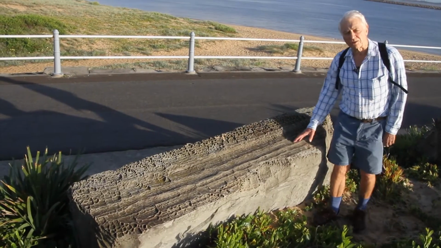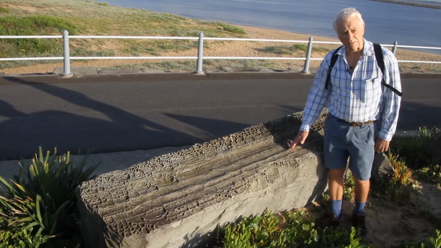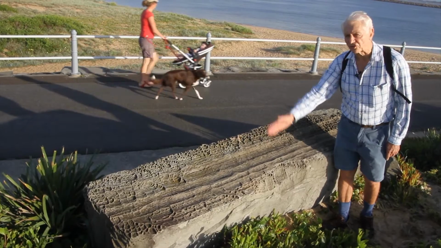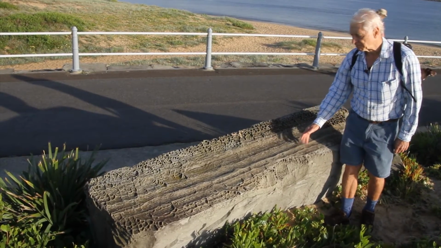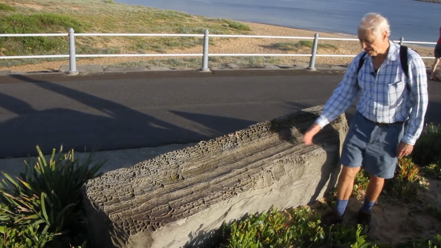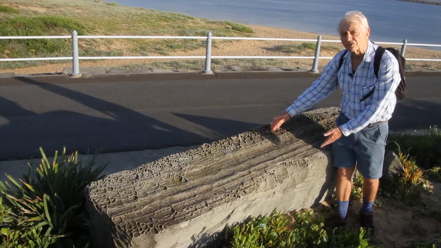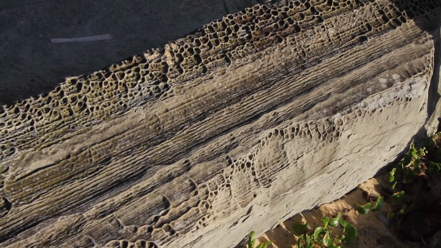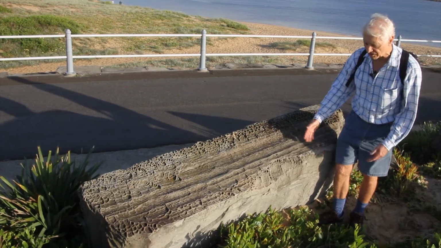And here we have another block of Waratah sandstone. Once again, it's not in place, so any measurements of the direction of strike or the dip of these beds would be meaningless. What it does show, however, is the very fine-grained nature of the sand that was deposited to produce the rock. It shows the bedding itself, which you can measure if it was in place and give you some information about the rock.